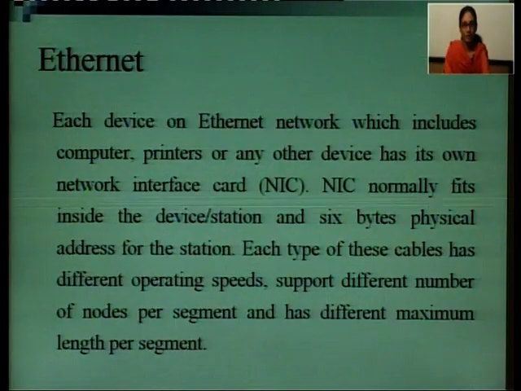Now each device on the Ethernet network, which includes computers, printers or any other device, has its own network interface card. The network interface card normally fits inside the device and holds the 6-byte physical address for the station. Each type of these cables has a different operating speed, supports a different number of nodes per segment, and has a different maximum length per segment. So every cable has its own features.